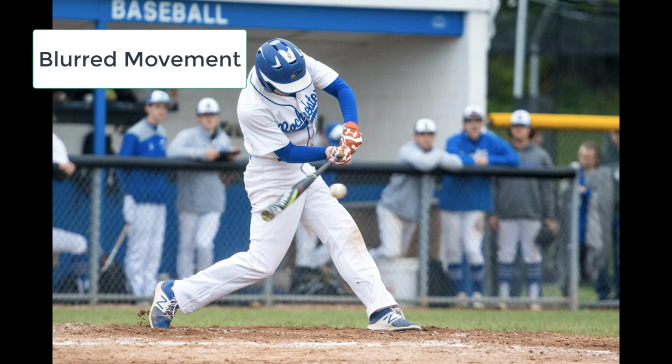Plus it's small, it has fine detail because it's small, and so it's hard to get it to look frozen unless you're shooting at an extremely fast shutter speed. The same thing with the motion of the bat. It's whipping around really fast, so the barrel of the bat comes through and hits the ball at a really high speed, and so you end up with a little bit of blur there.